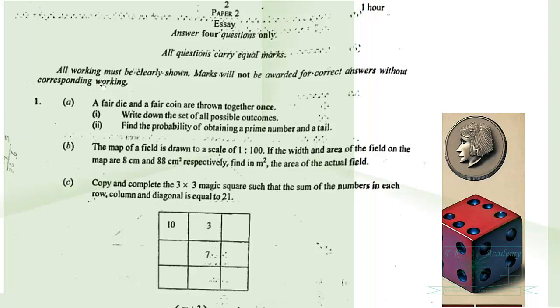So the first question is talking about a fair die and a fair coin. A fair die and a fair coin are thrown together once. Write down the set of all possible outcomes. Find the probability of obtaining a prime number and a tail.